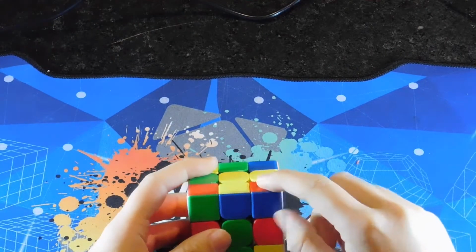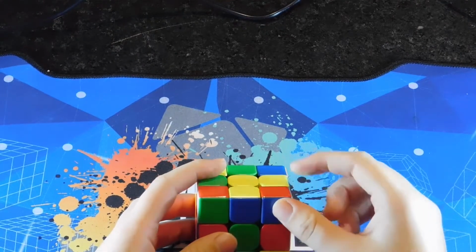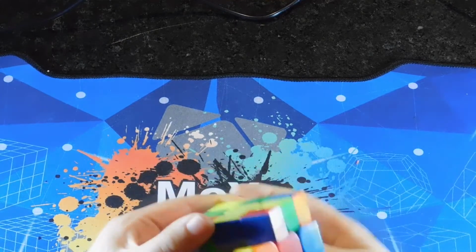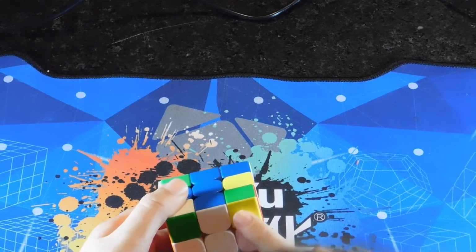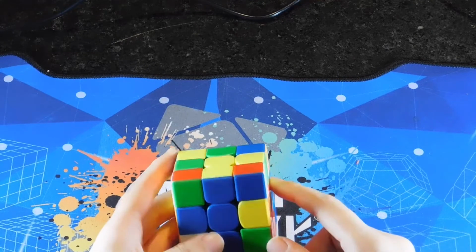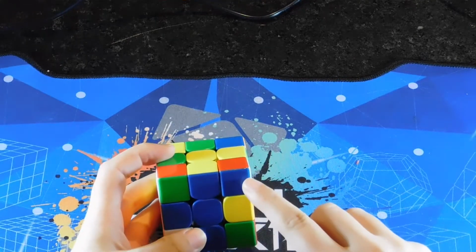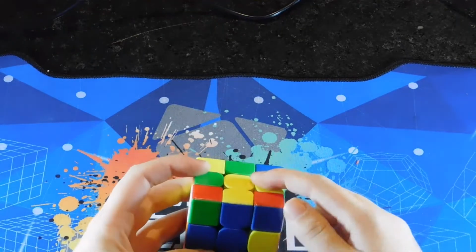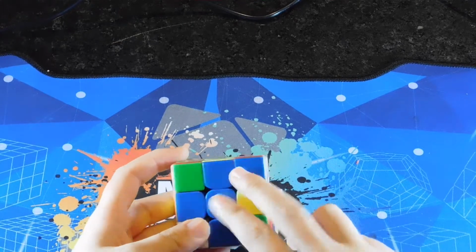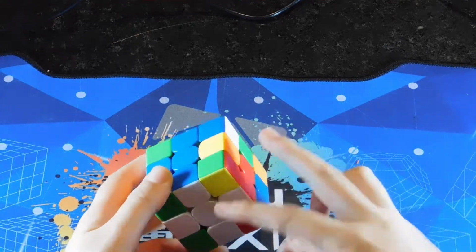So firstly, you need to pick a corner. I'm going to choose the blue, red and white corner. I'm going to move it above where it needs to go. And how you know it's above where it needs to go is if it matches with the 3 centres around it, which in this case are blue, red and white.